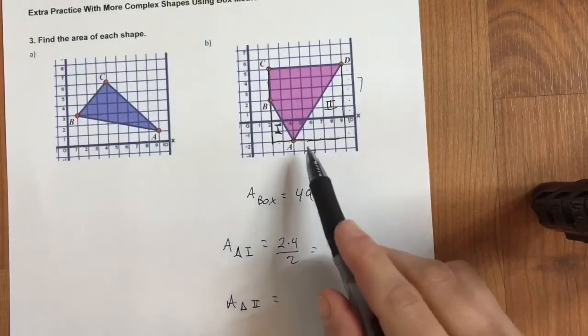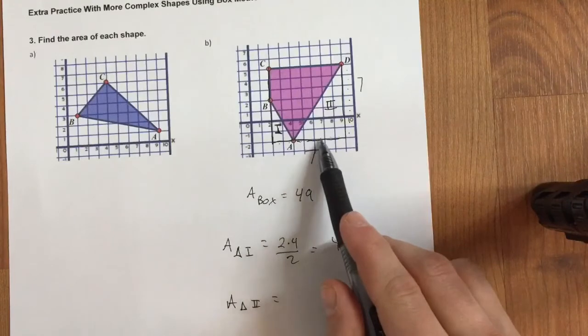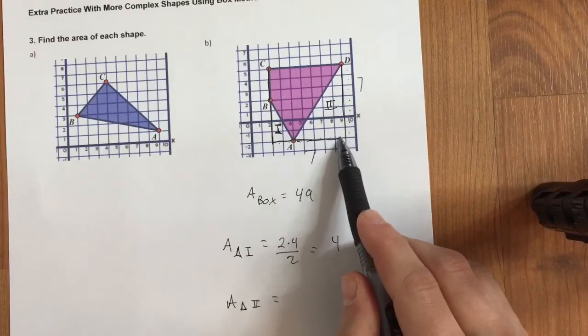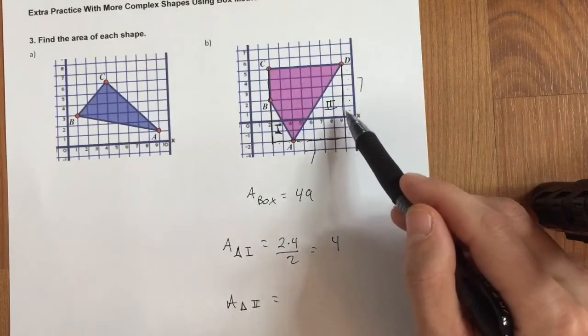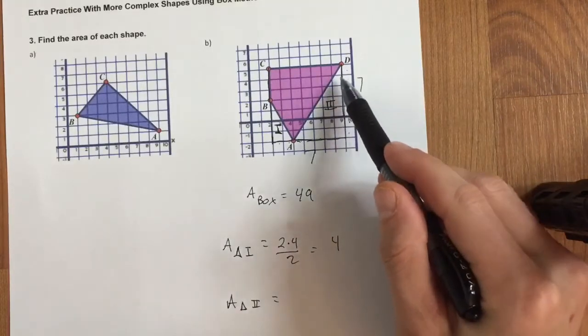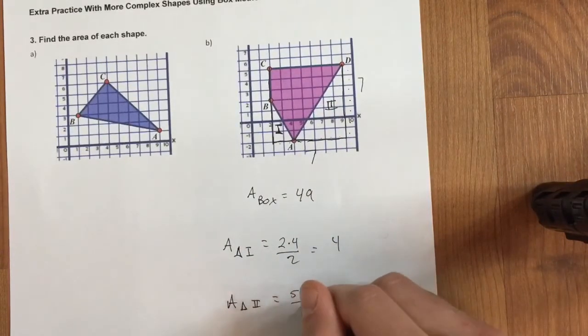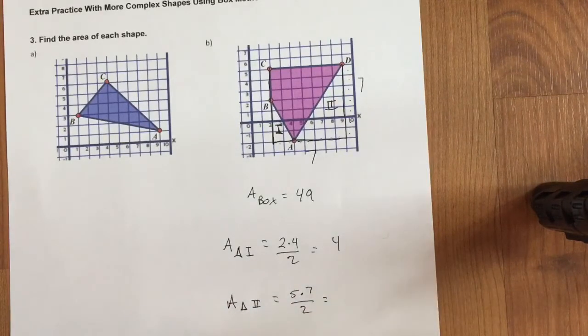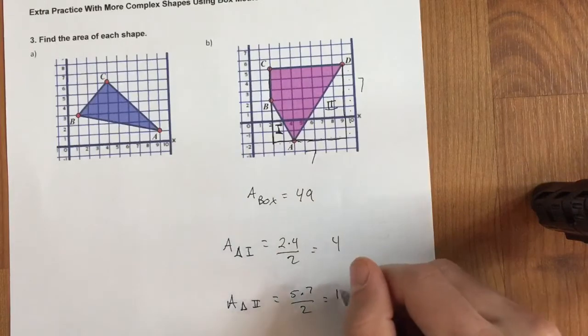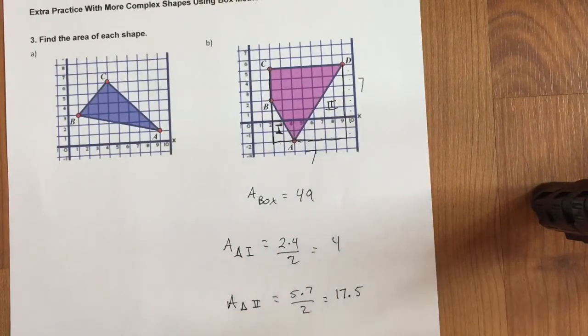For triangle 2, 5 times 7. 5 times 7 is 35, and 35 divided by 2 is 17 and a half.